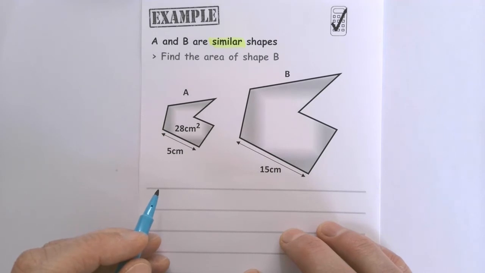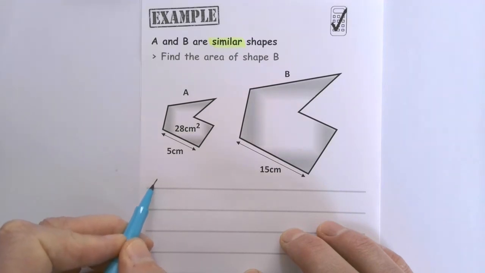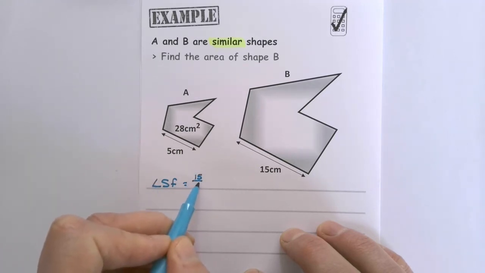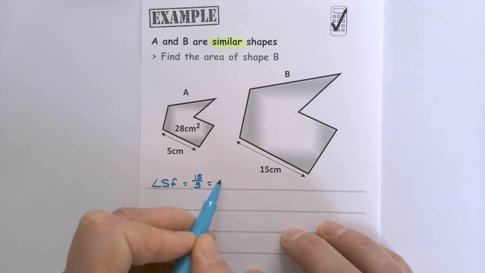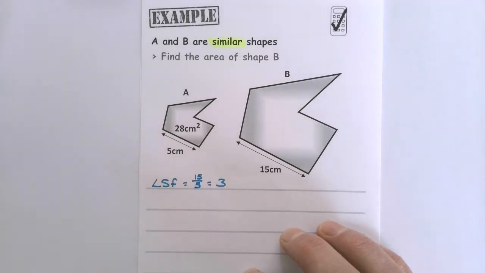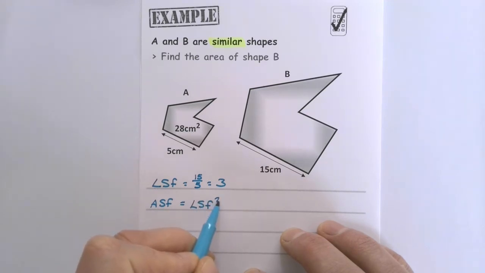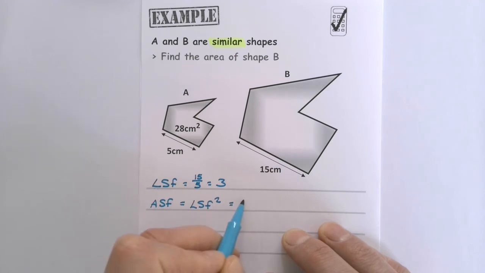Up until now you've probably just been calling that a scale factor. Now I'm going to call it a linear scale factor, okay? And that is going to be equal to 15 divided by 5, which of course is 3. Now all we need to know is the way we find the area scale factor: the area scale factor is going to be the linear scale factor squared, which is 9.